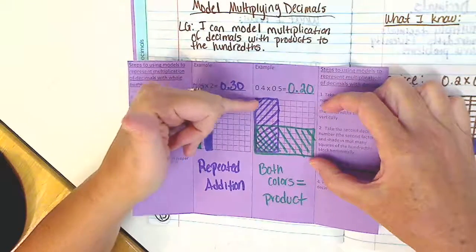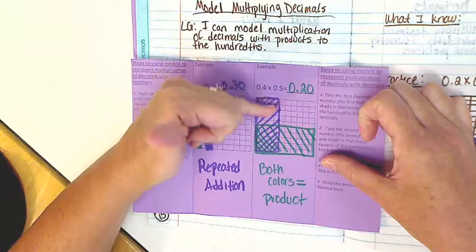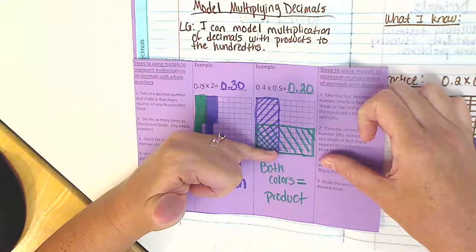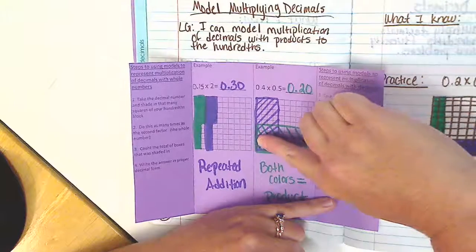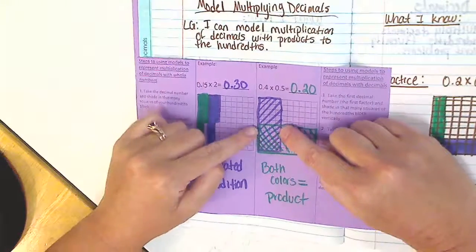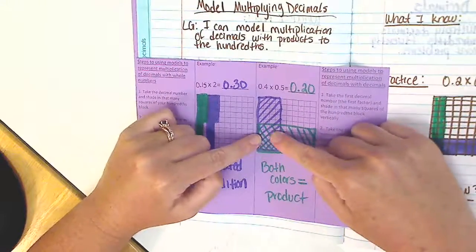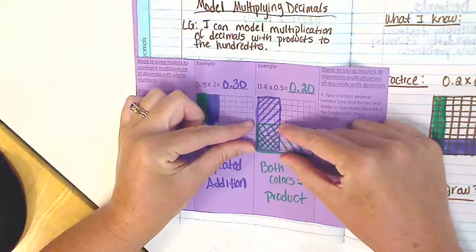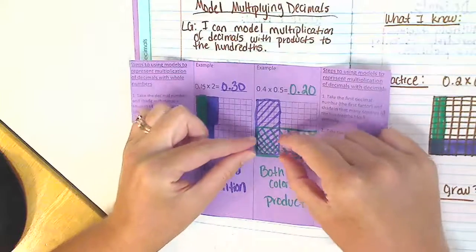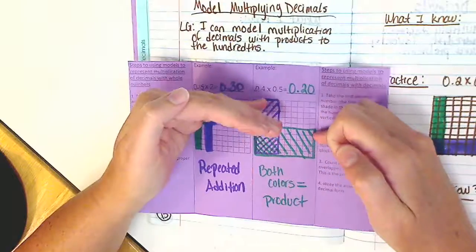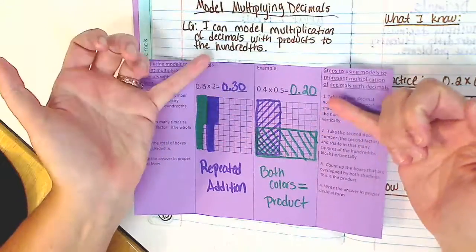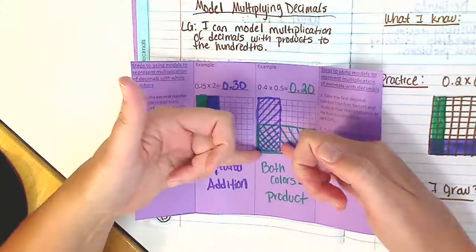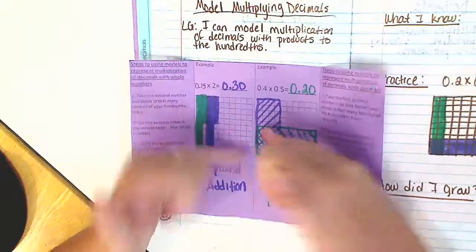So to do this one, we highlighted 4/10 in one color, and then we highlighted 5/10 in the other color. Where the two colors overlap, that's our product. That's our answer. So it shows them that because we're taking, in this case, half, 5/10, half of the 4/10 to get the 20/100.